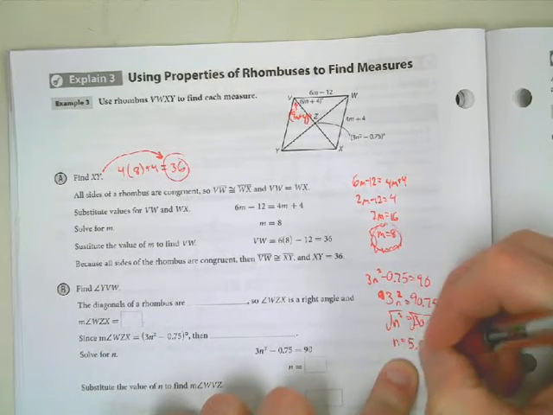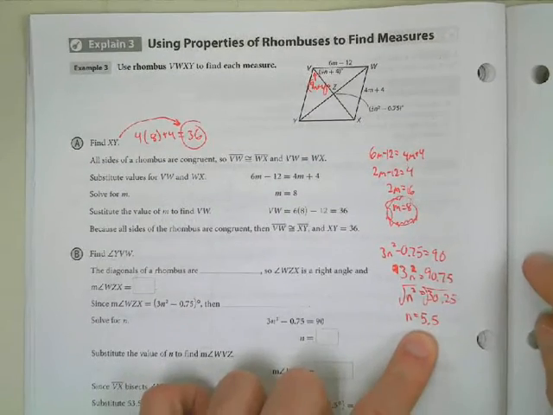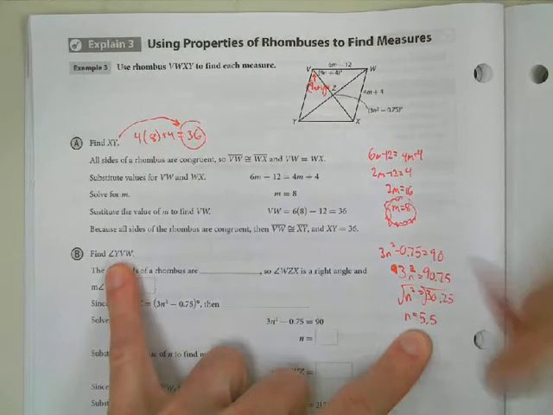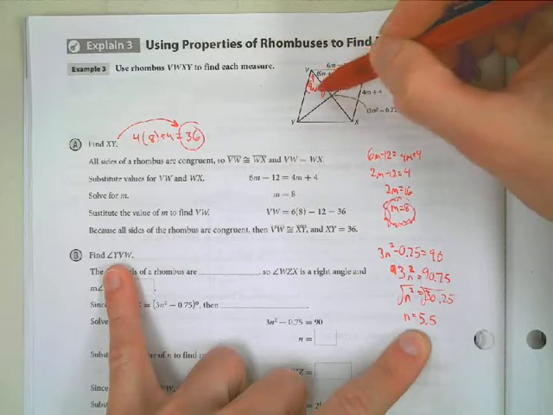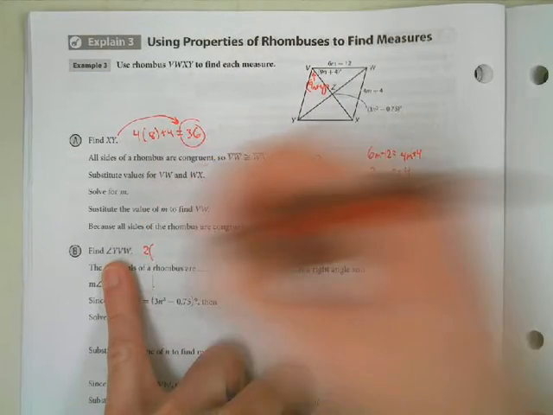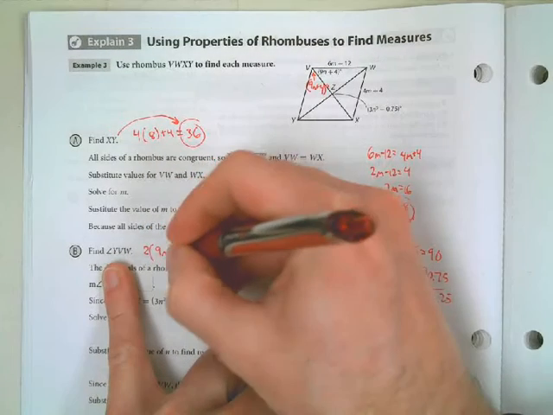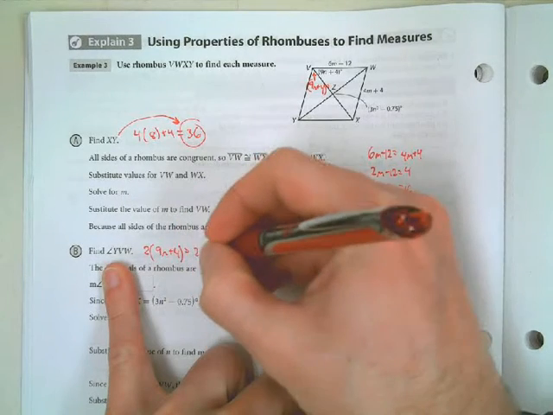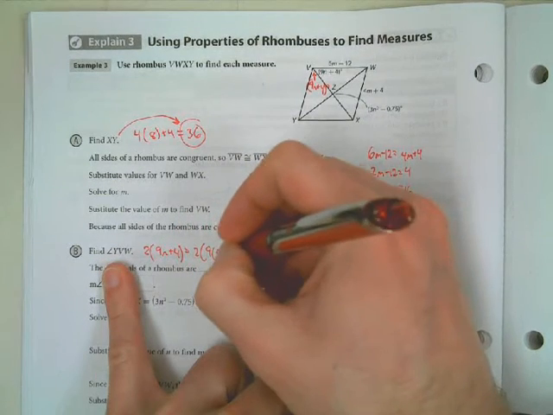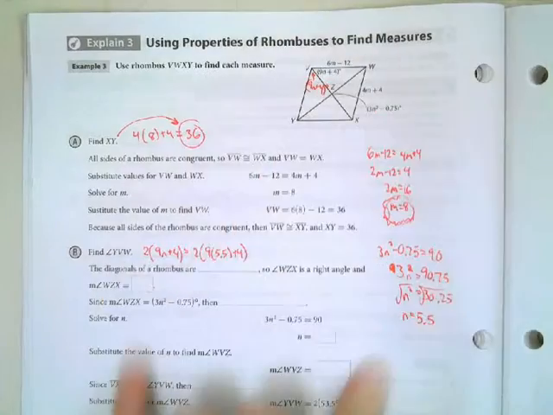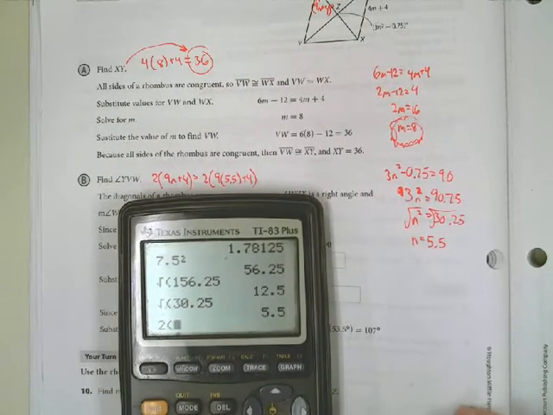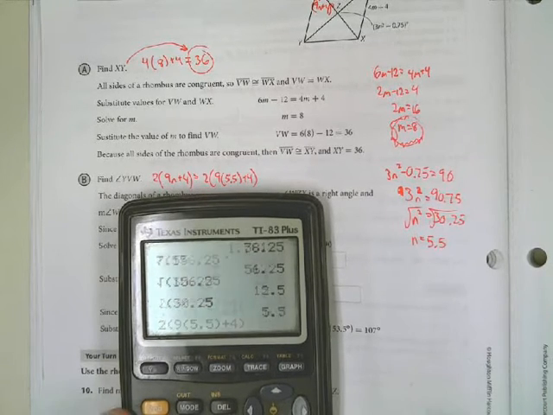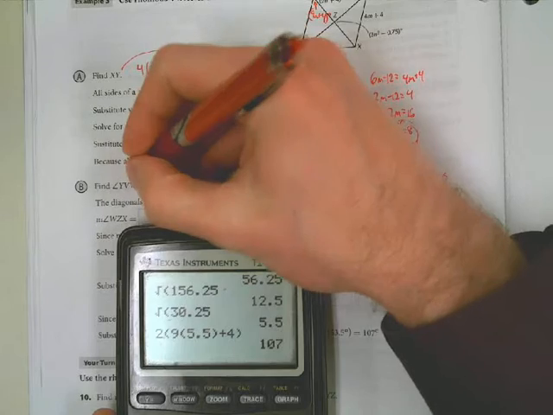Now again, we're not done yet, right? Because we're not interested in what n is. We want to know what yVW is. Well, since yVW is made up of these two angles, it's going to be equal to 2 times that 9n plus 4. And of course, that's 2 times 9 times the 5.5 plus 4. You can type that whole mess into your calculator, 2 parentheses, 9 times 5.5 plus 4. We get 107. So yVW is equal to 107 degrees.